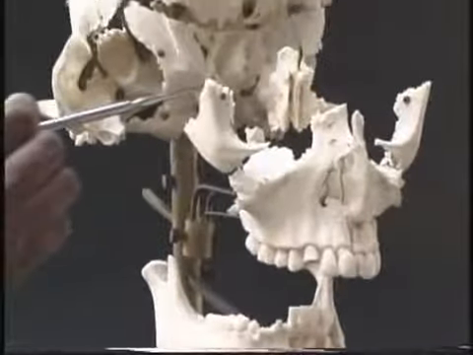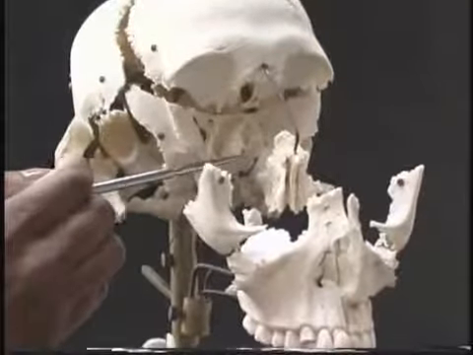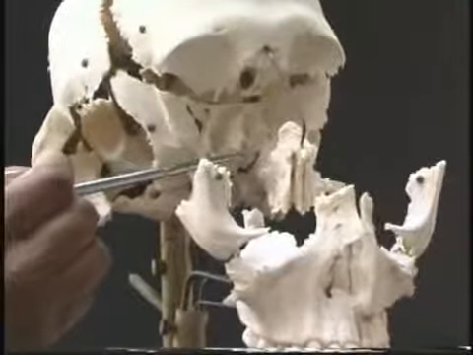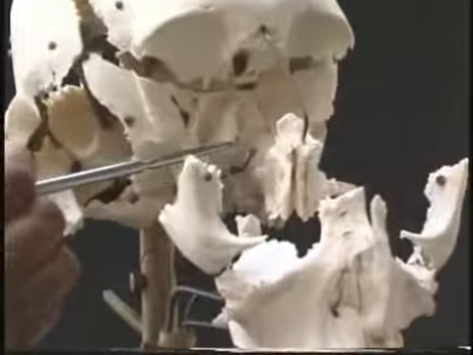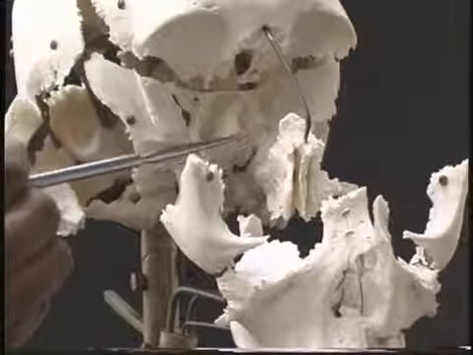This is the sphenoid bone. This bone forms the center of the base of the skull. It's almost an anchoring point for all the other bones for the base of the skull.